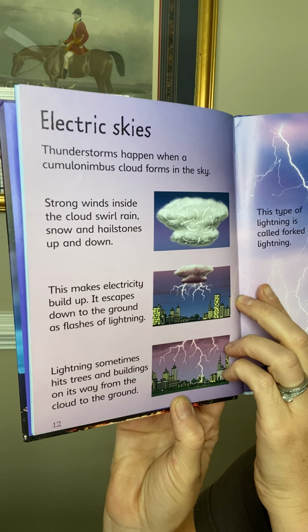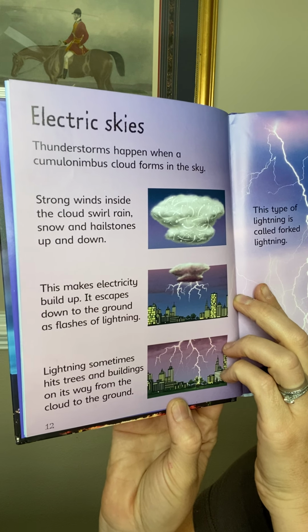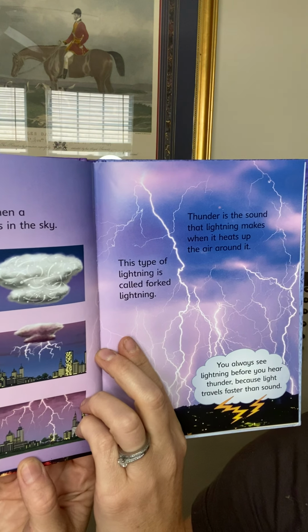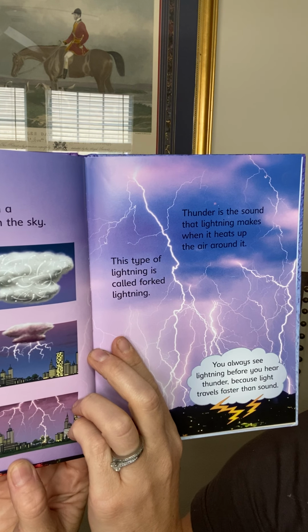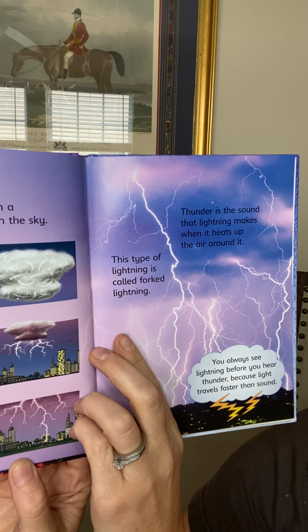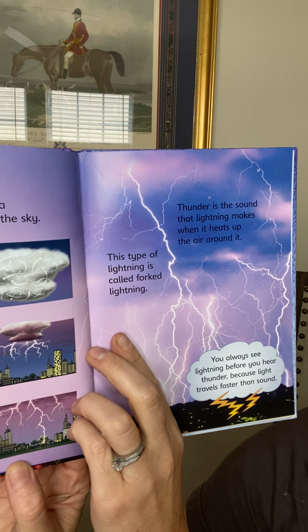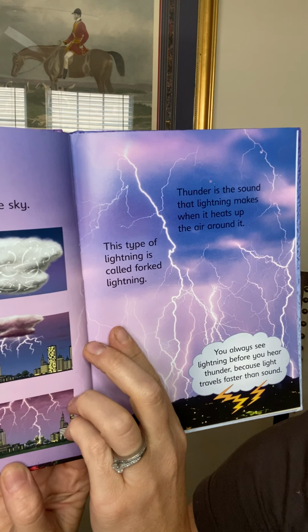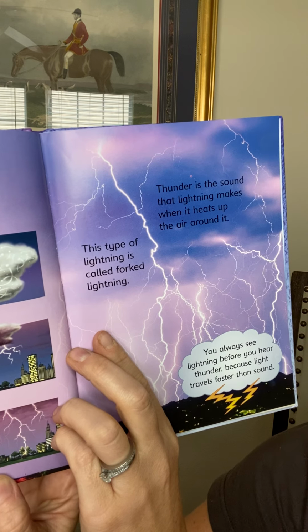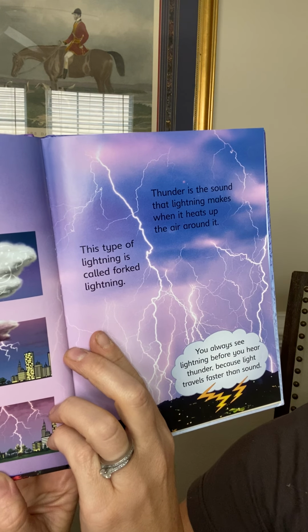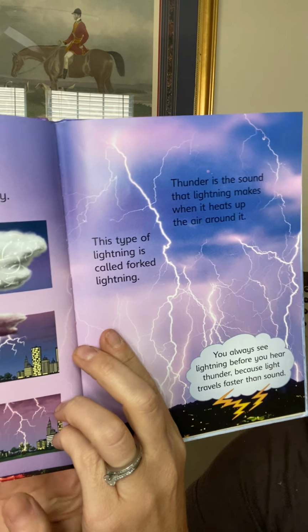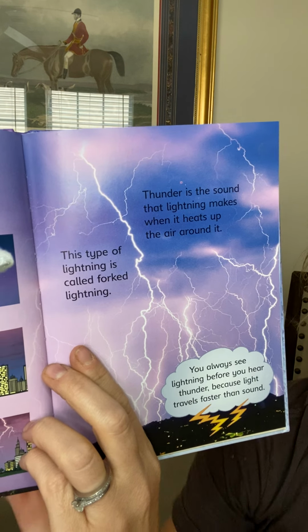Lightning sometimes hits trees and buildings on its way from the cloud to the ground. Thunder is the sound that lightning makes when it heats up the air around it. The type of lightning is called forked lightning. You always see lightning before you hear thunder because, light travels faster than sound.